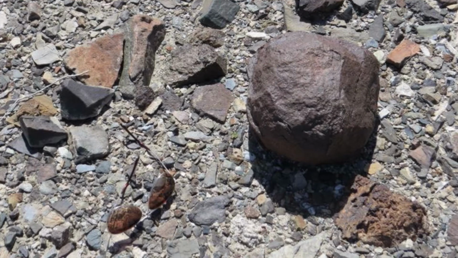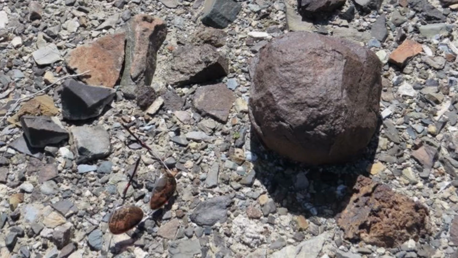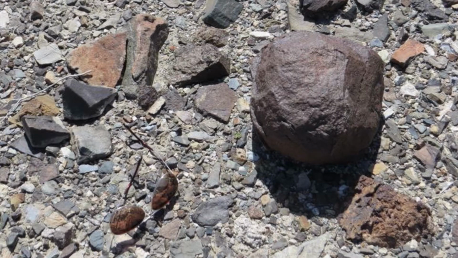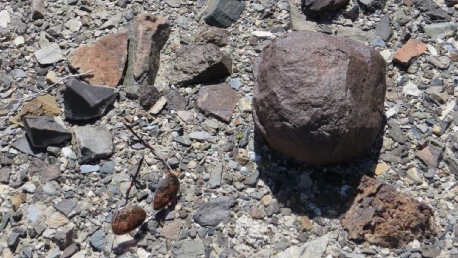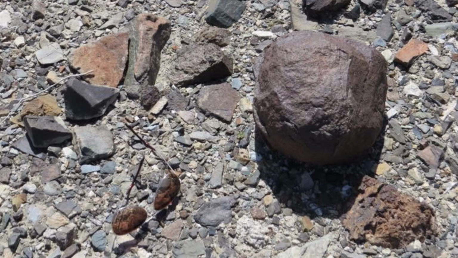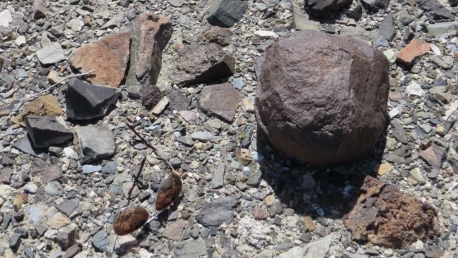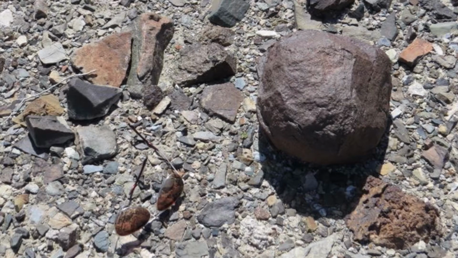Oxidation is another kind of chemical weathering that occurs when oxygen combines with another substance, which creates compounds called oxides. When rocks, particularly those with iron in them, are exposed to air and water, the iron undergoes oxidation, which can weaken the rocks and make them crumble.